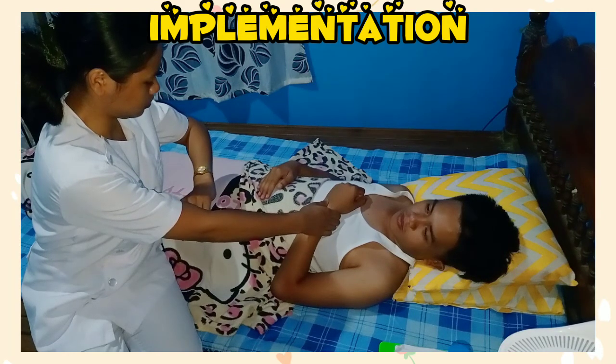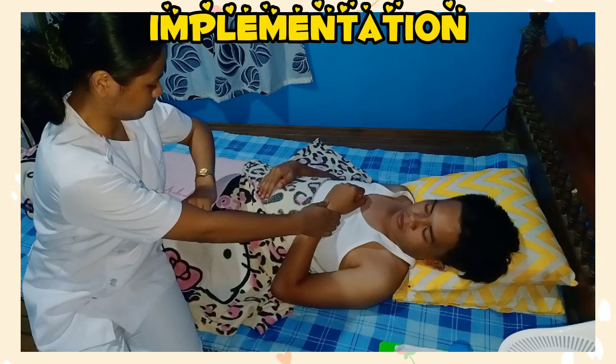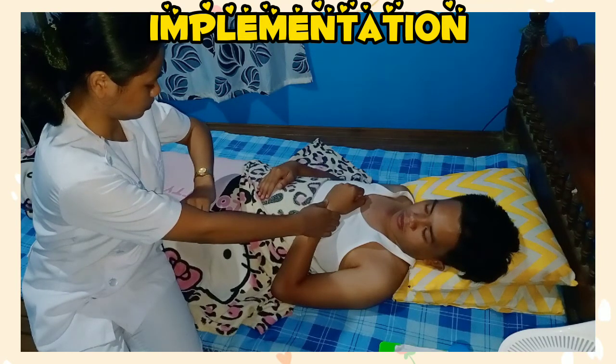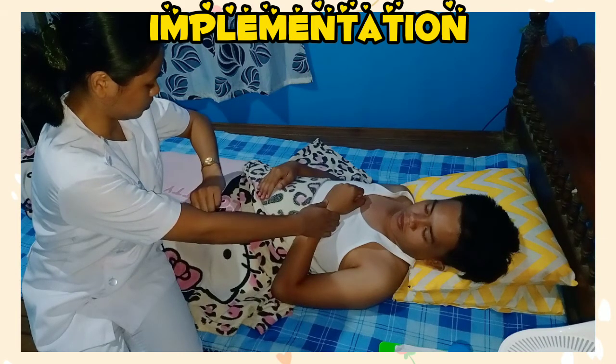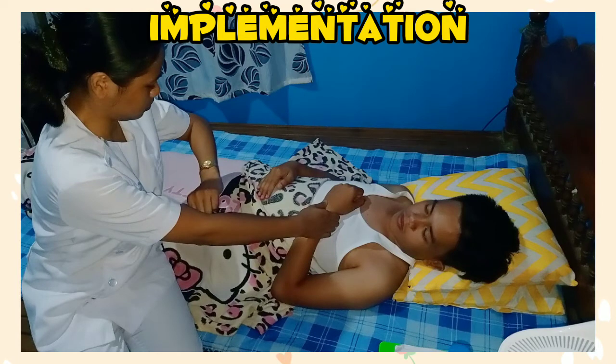Then, count the respiratory rate for 60 seconds, and inhalation and exhalation count as one respiration. Next, observe the depth, rhythm, and character of respiration. After that, observe the respiration for depth by watching the movement of the chest. Observe the respiration for regular or irregular rhythm. Observe the character of respiration, the sound they produce, and effort they required.